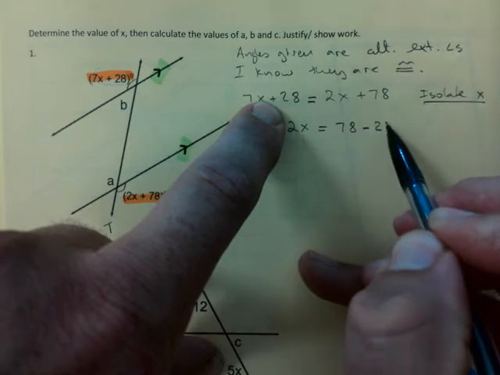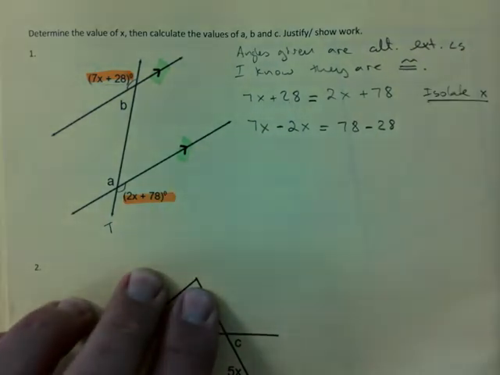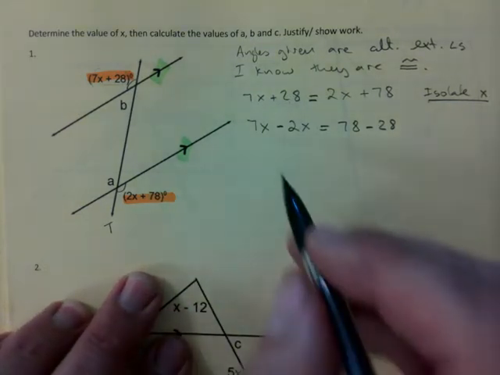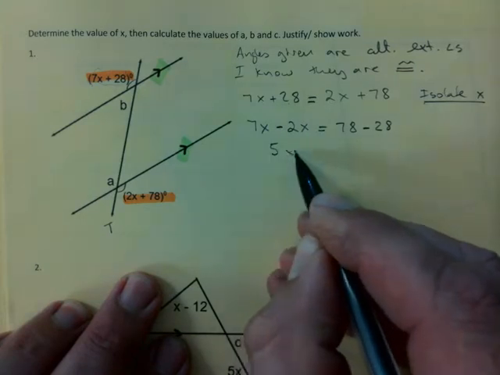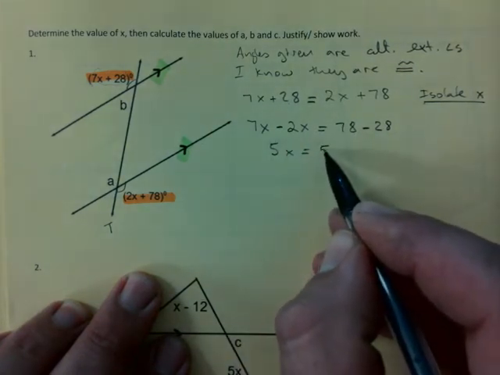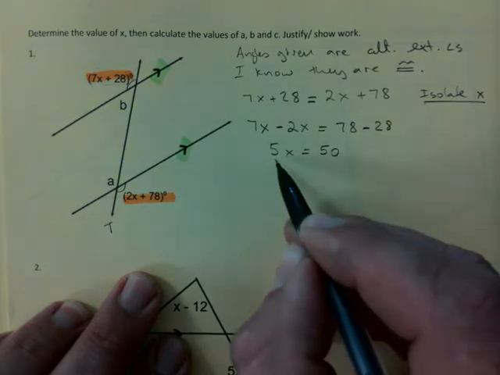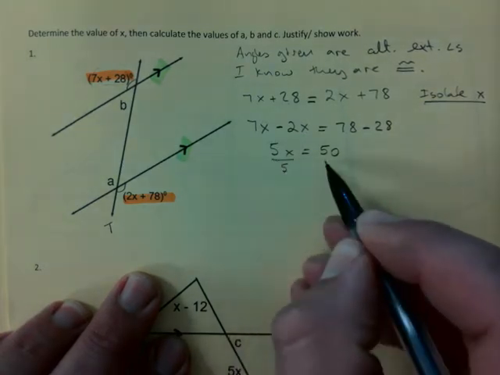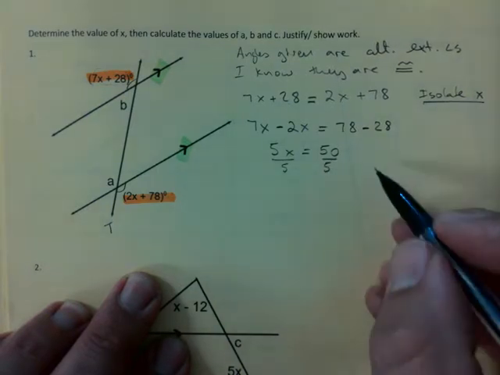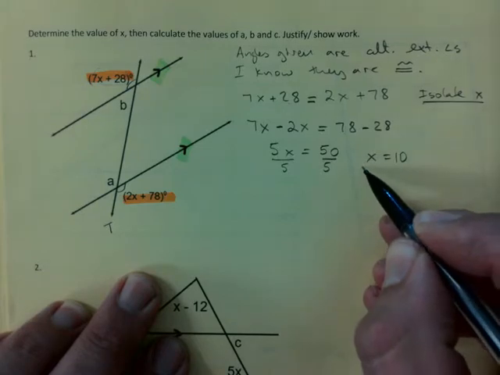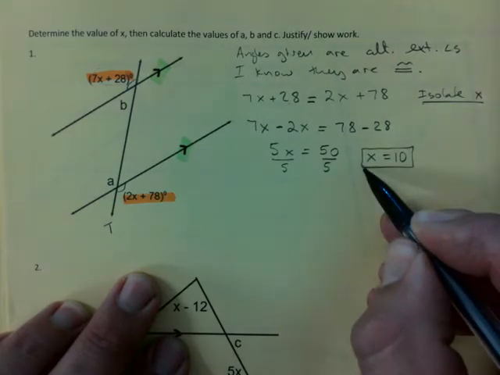So when you bring terms over the equal sign, the sign changes. And so you end up with 5x, and this ends up as 50. Perfect, it's not always a perfect round number. In this case, it is. Divide both sides by 5, and x is equal to 10. So this would be crucial to get you started.